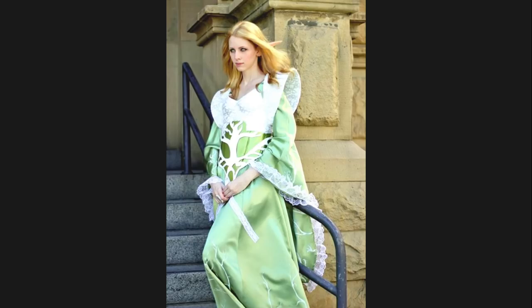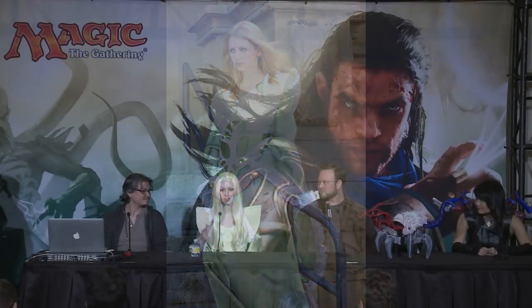Majestic. A couple of my other cosplays, and a couple of the planeswalkers that I've done, I straight up asked a couple of the artists, like, what were you thinking? And they were just like, well, I never expected somebody to actually wear it. And I was like, okay, well, future reference, just saying.